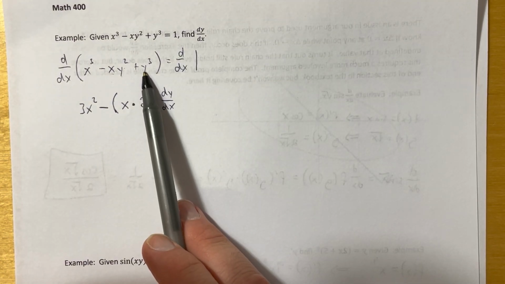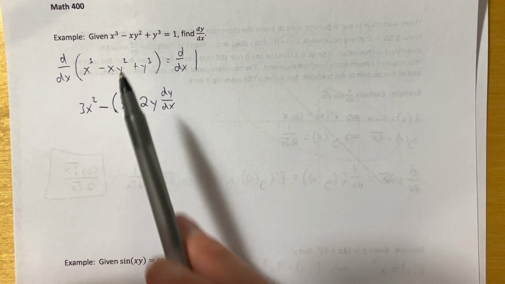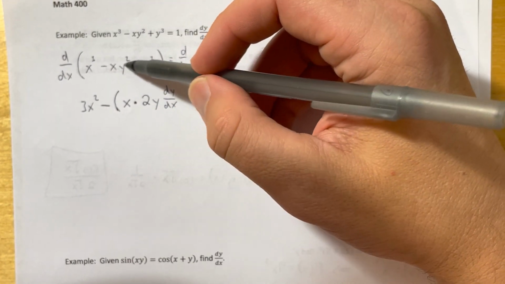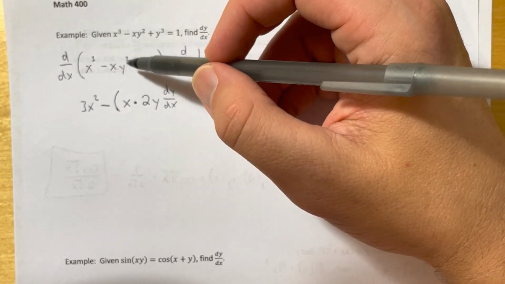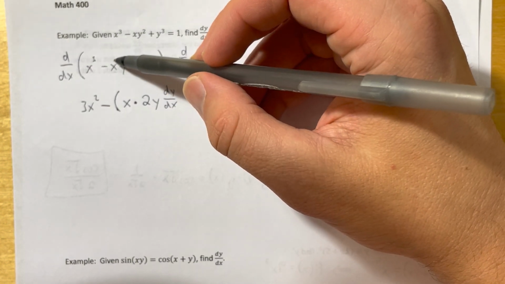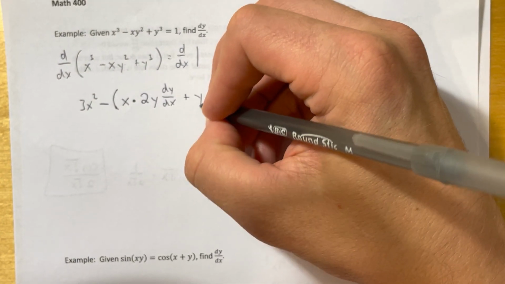Okay? Now over here, I have y cubed. Oh, I'm jumping the gun again. I only did half my product rule. So I did my first function times the derivative of the second. Now I need my second function times the derivative of my first. x, its derivative is just 1, so I'm going to have plus y squared as a result there.